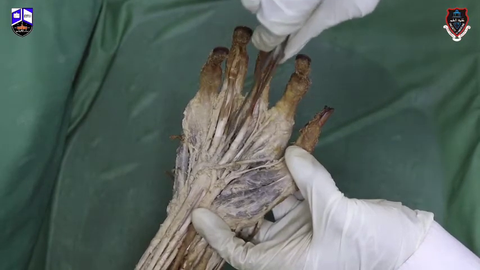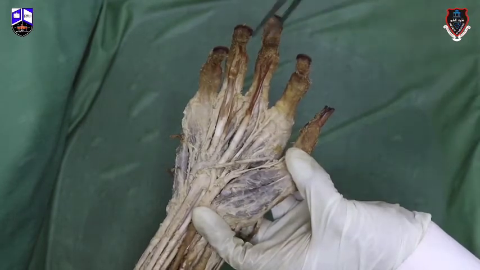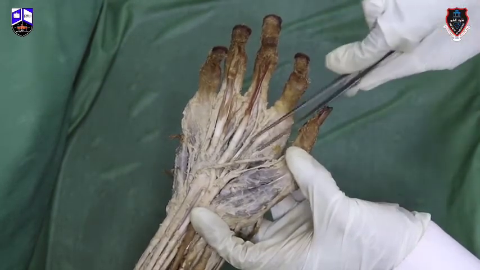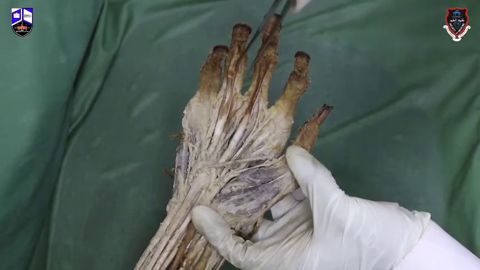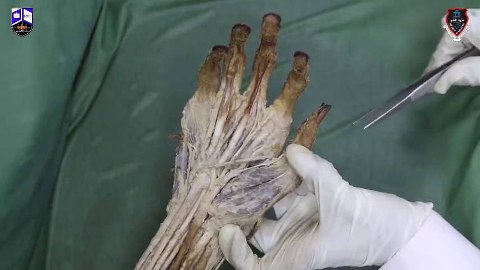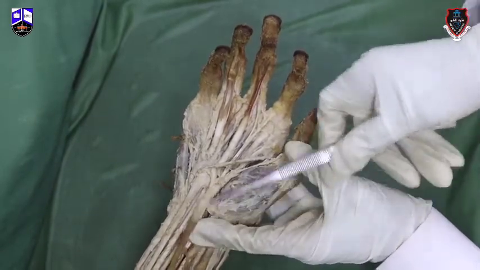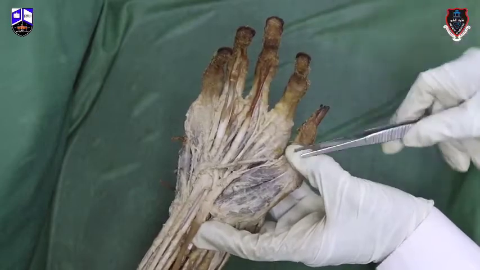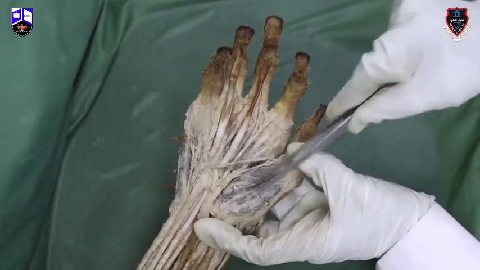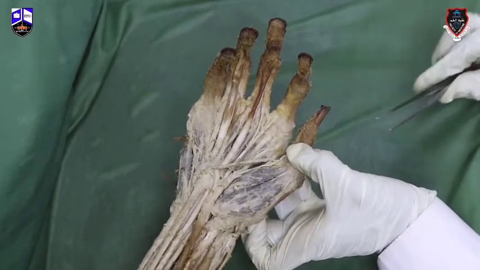for the radial 3.5 digits. So it supplies the 3.5 digits and the muscles of the thenar. Also, the median nerve has a superficial branch that supplies the skin over the thenar area.